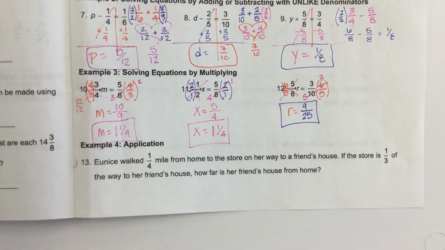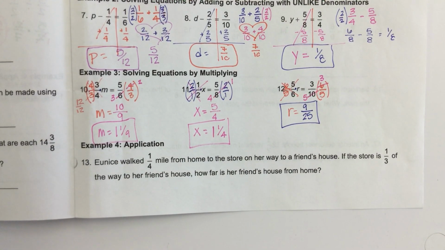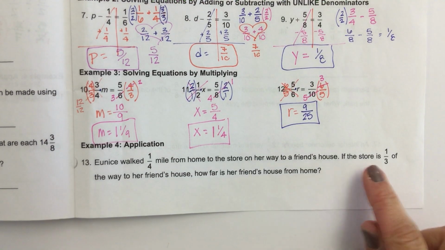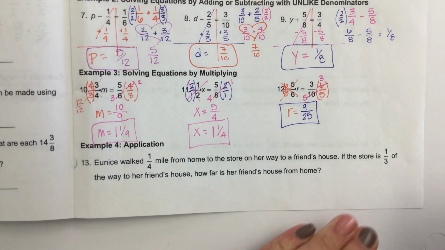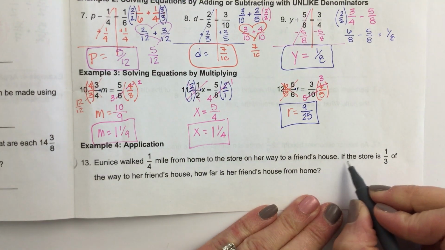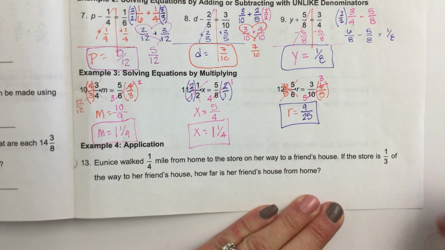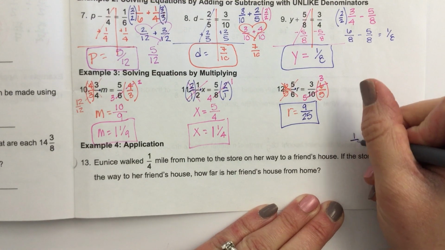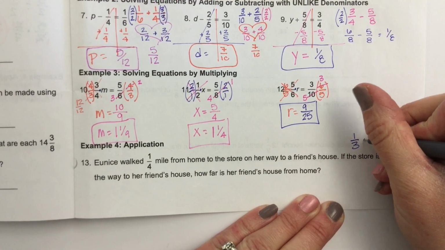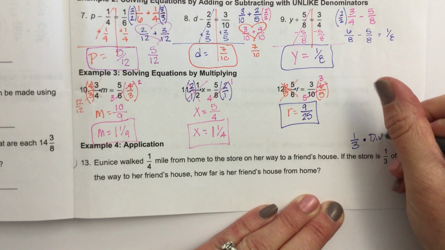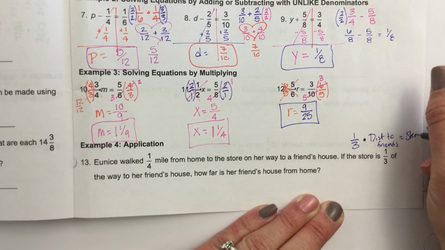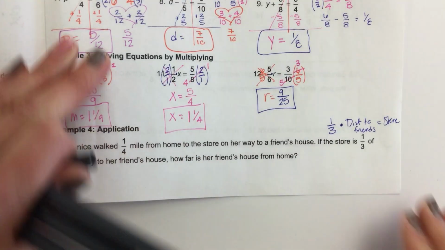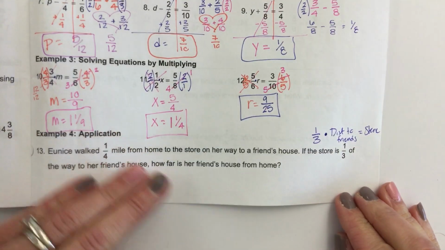Last little part here says Eunice walked 1/4 of a mile from home to the store on her way to a friend's house. If the store is 1/3 of the way to her friend's house, how far is her friend's house from home? Now this one is a little bit tricky. You've got to set up your equation. If the store is 1/3 of the way to the friend's house, so 1/3 of, and of is multiplying, distance to friend's equals store. So writing it out in a little word equation helps me.